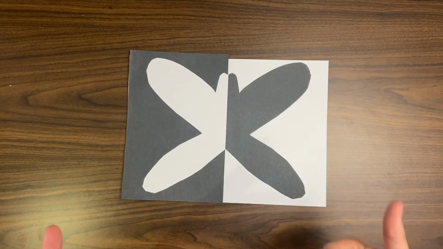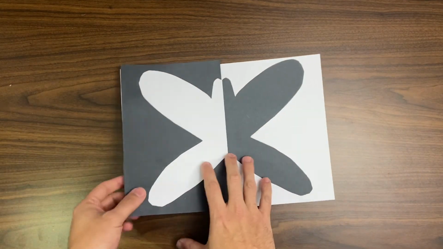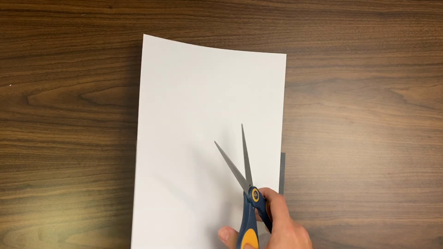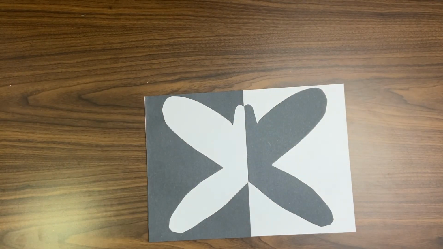Now, if you've gotten this far, I do want to let you know that we're not always perfect. If you look at the top, you can see that I've got this thin strip that's still sticking out. Sometimes that happens, and when that happens, it's okay. If you'd like, take your scissors out again and just clean it up. Now it's nice and clean. Awesome! You have your positive and negative butterfly masterpiece completed.